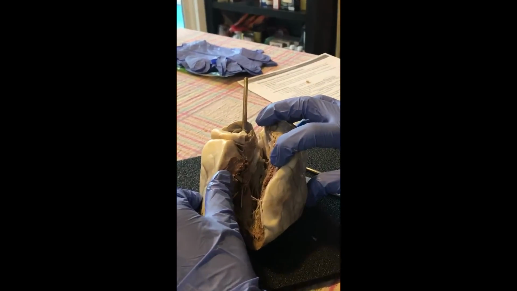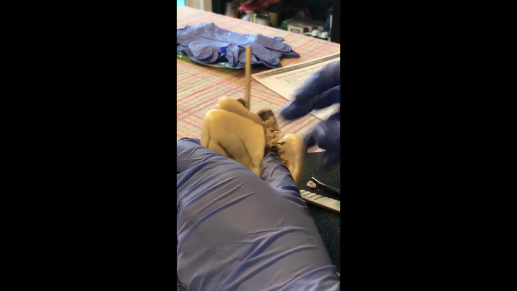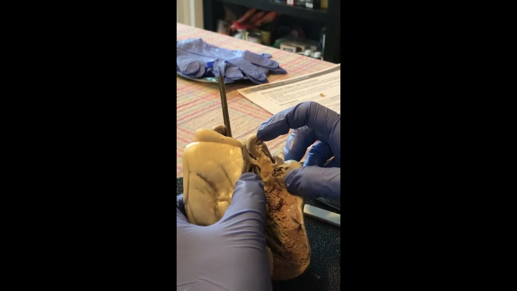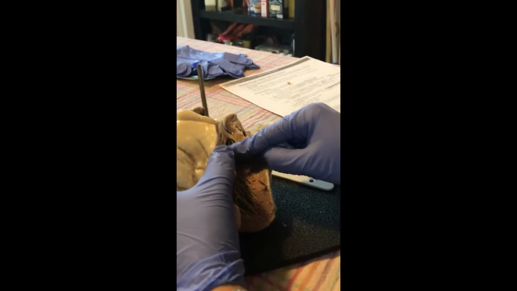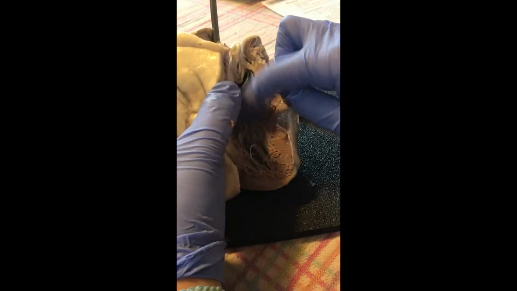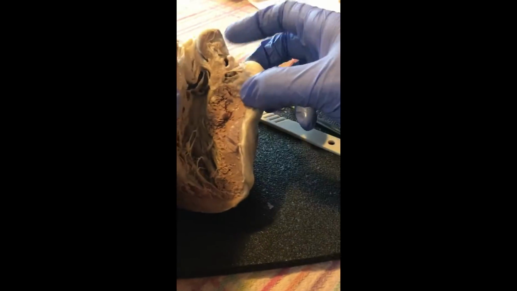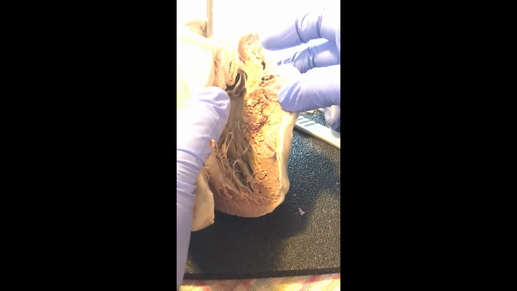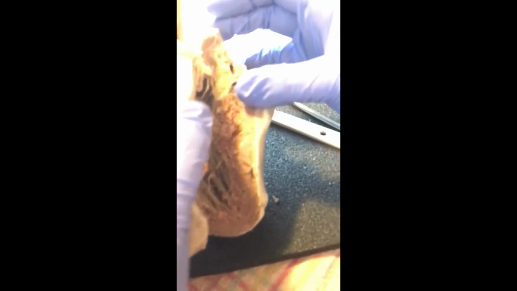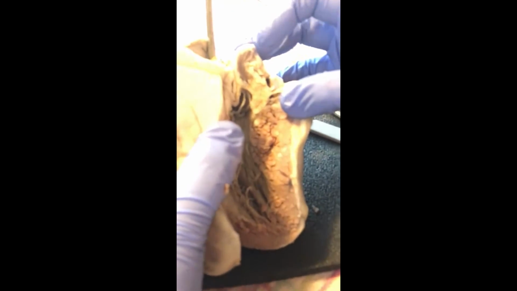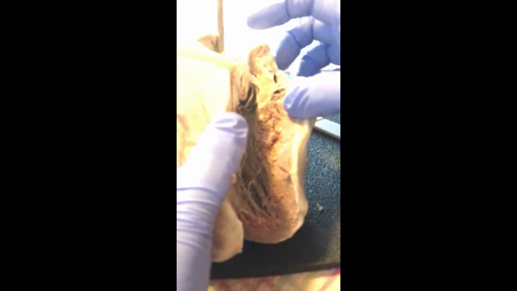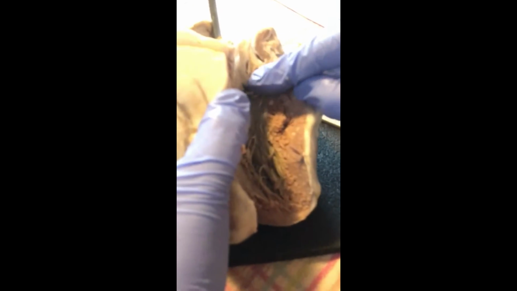And then going on to the right side of the heart, we have the right AV valves, or atrioventricular valves. We have the papillary muscle that's inside of the ventricles, and then the pulmonary semilunar valve, and the aortic semilunar valve right up in there.